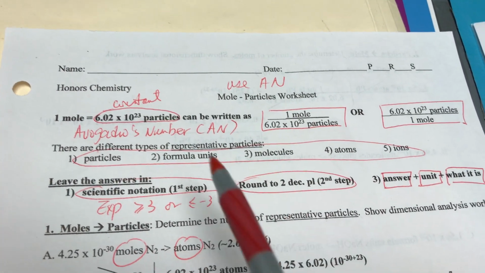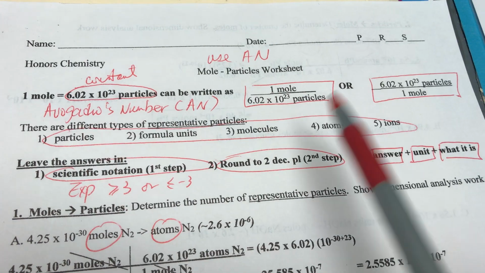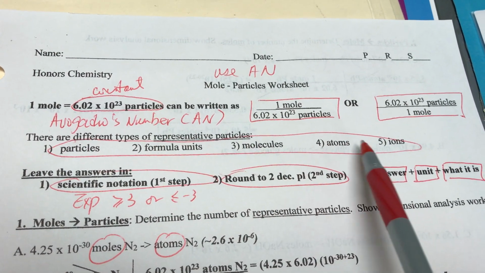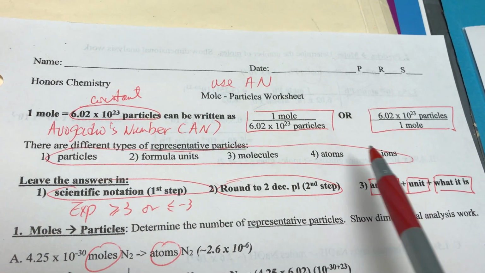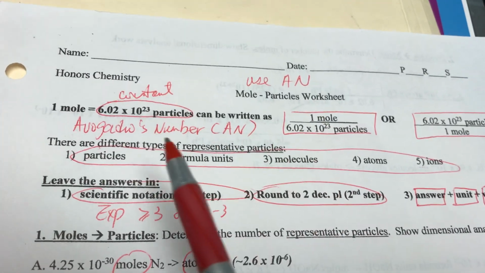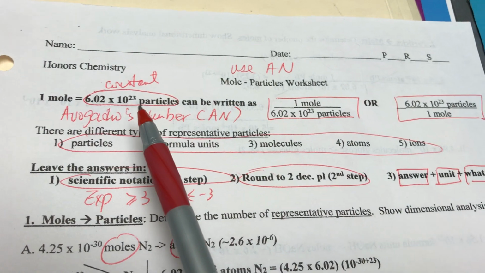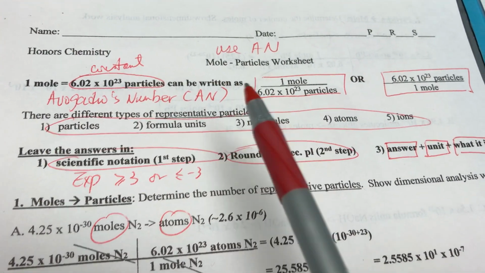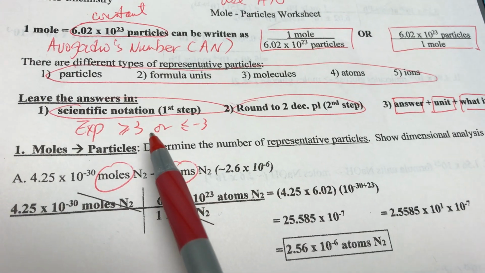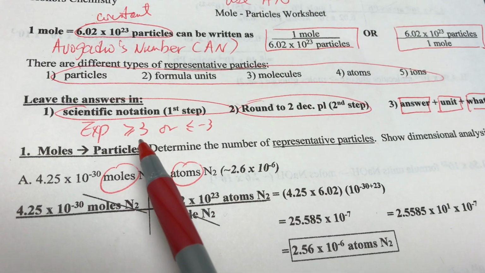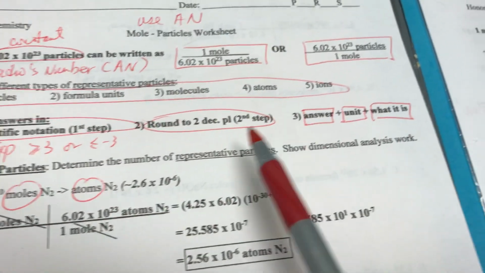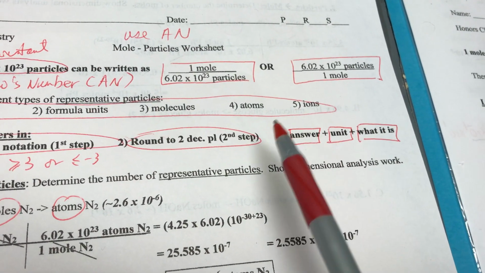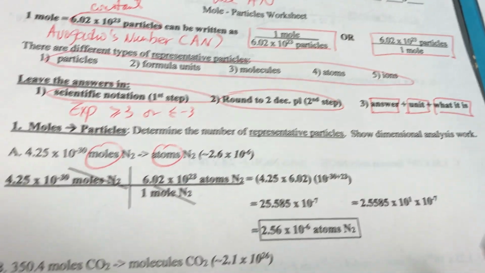You don't have to. Now, particles have other representations. Particle, formula unit, molecules, atoms, ions, they're all the same thing, okay? Again, this number is at the back of the periodic table, the Avogadro number. You don't have to memorize it. It's on the periodic table. Again, your answer must be in scientific notation when the exponent is bigger than 3 or less than -3, to two decimal places, and answer, unit, what it is. These three things must always go together.